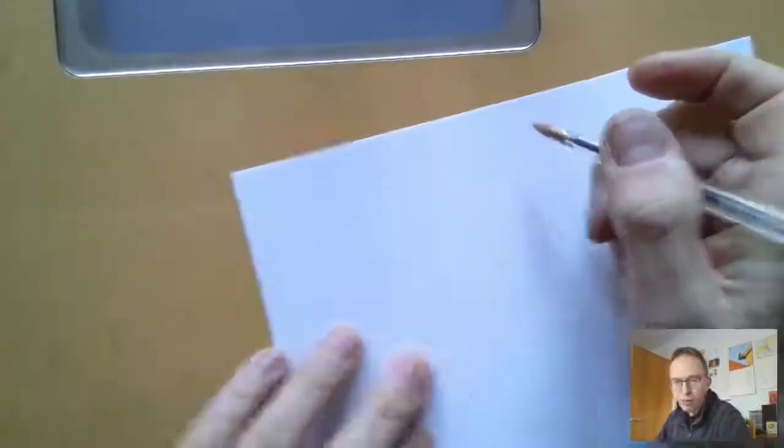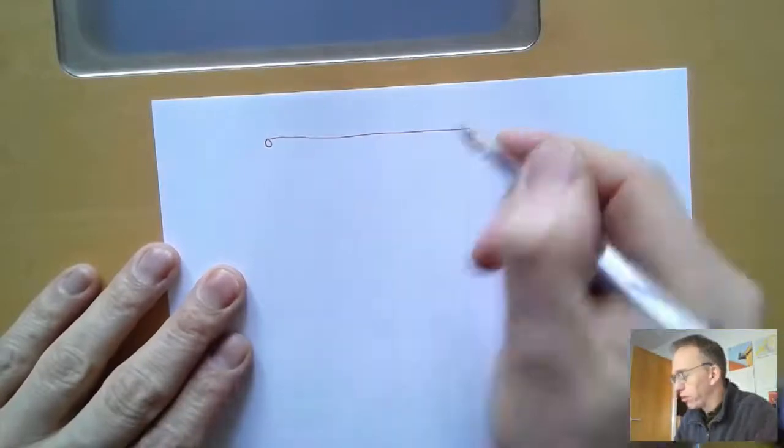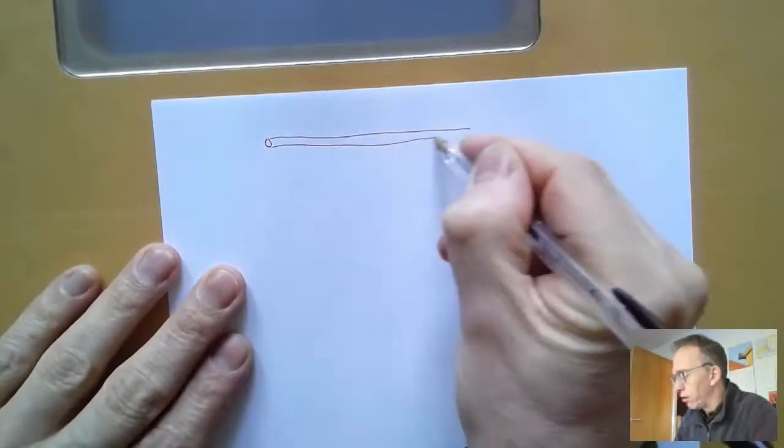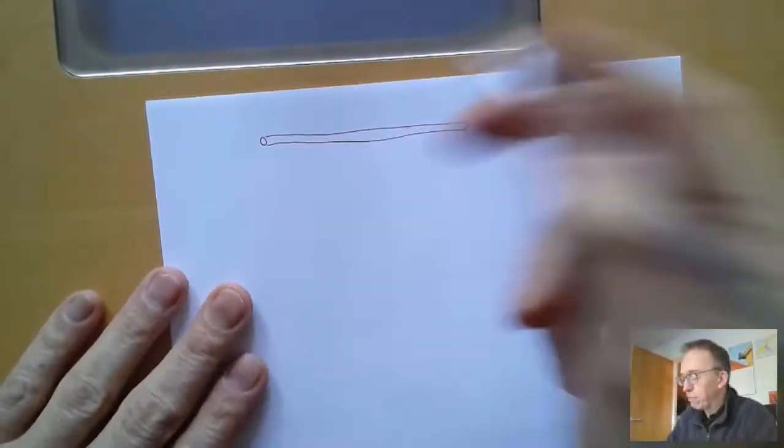Okay. Now, to link in to what we were looking at before in topic 3, we can remember what happens when an electric current passes through a conductor, such as a piece of wire.